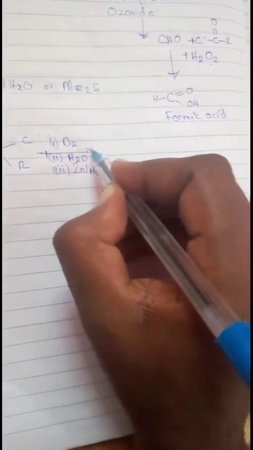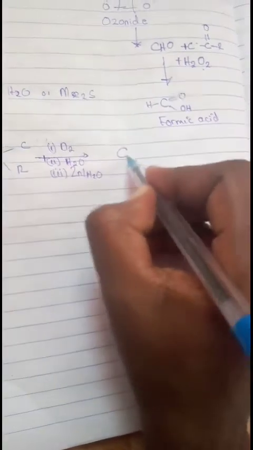Then here we are going to get the product: this side will form the aldehyde, while this side will form the ketone. So it will be CHO plus CR. This is now a ketone.